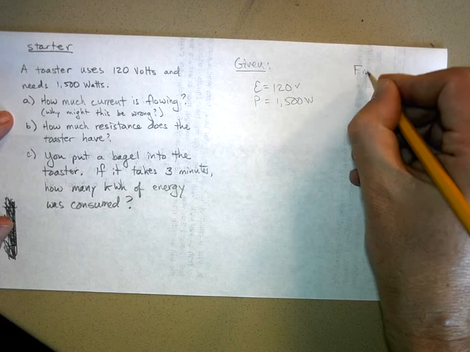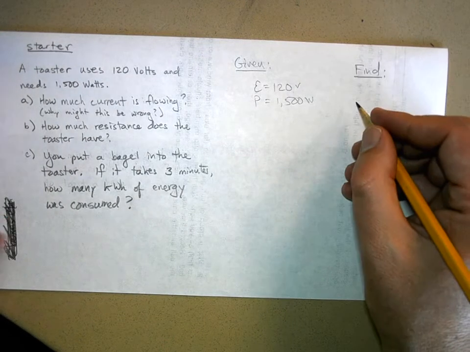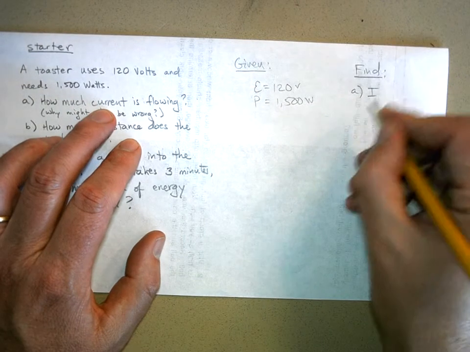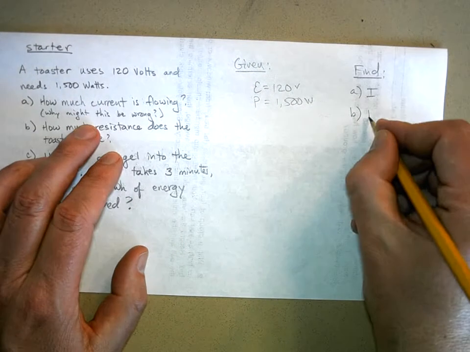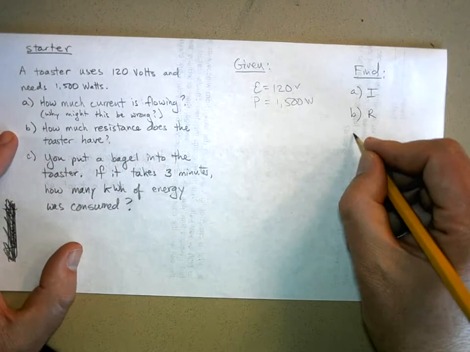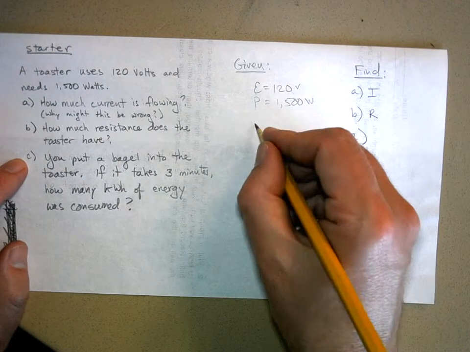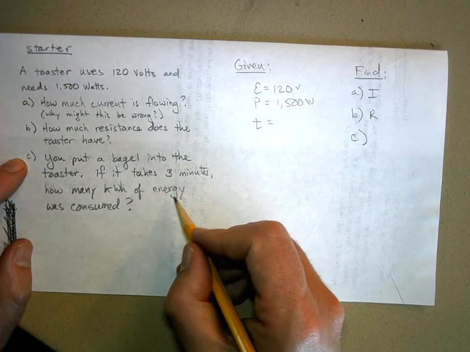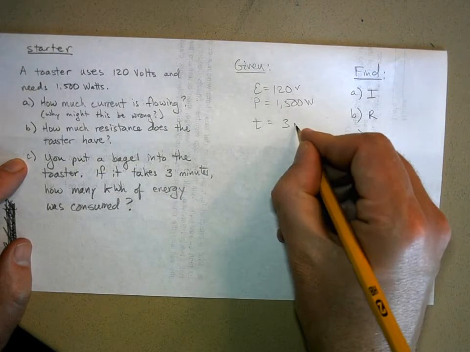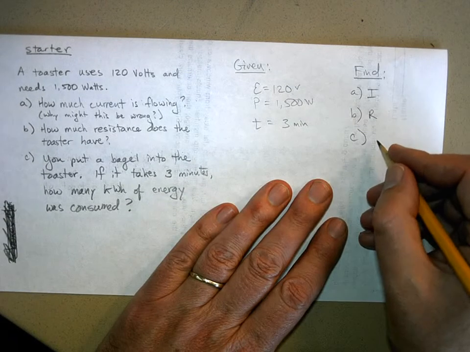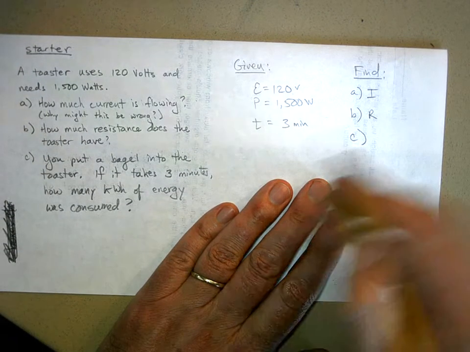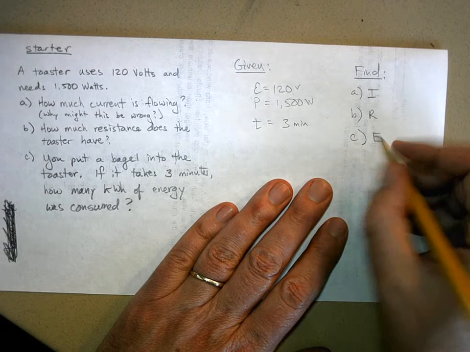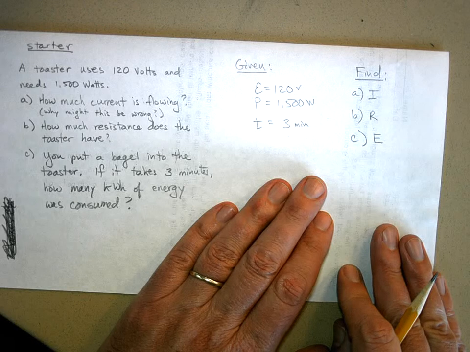So what are we trying to find? Okay, for part A, we want to know what the current is. For part B, we want to know what is the resistance. And for part C, well, I'm going to put, the amount of time that the toaster is doing its job is 3 minutes. So I want the energy used, and we'll use capital E for energy, is used if the toaster is working for 3 minutes.